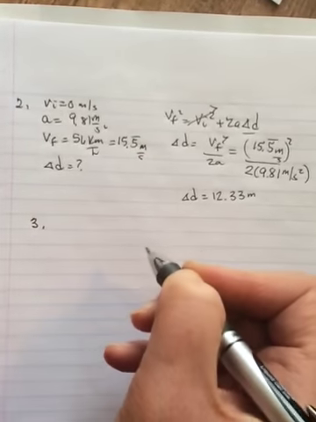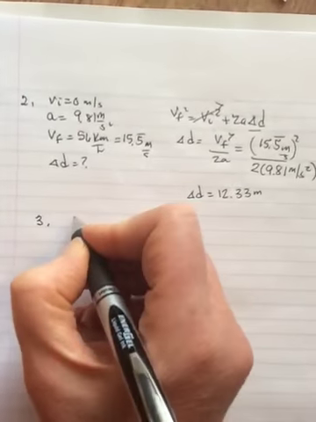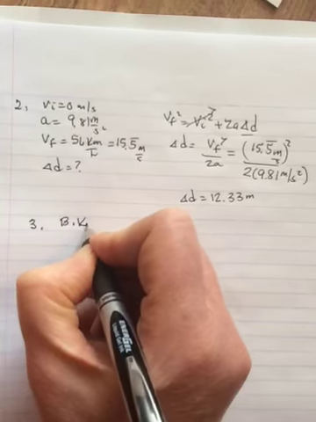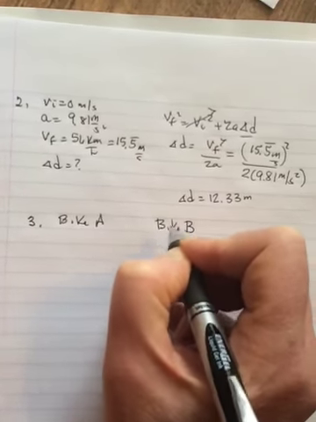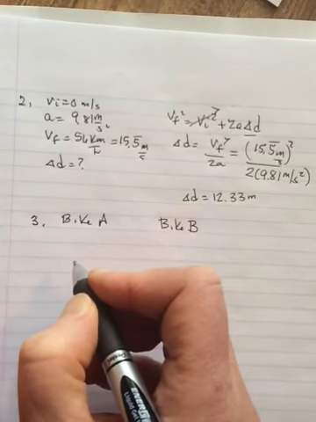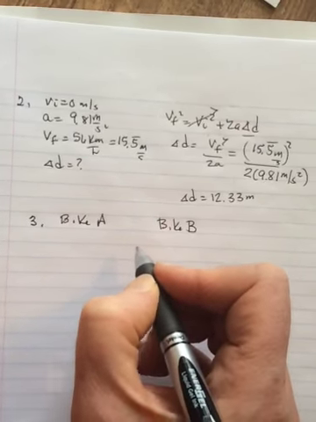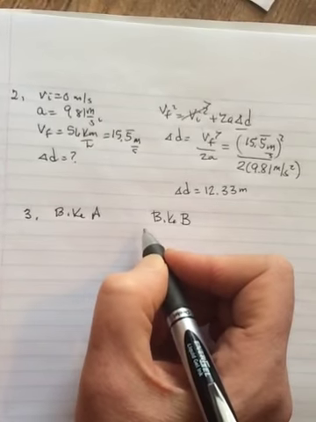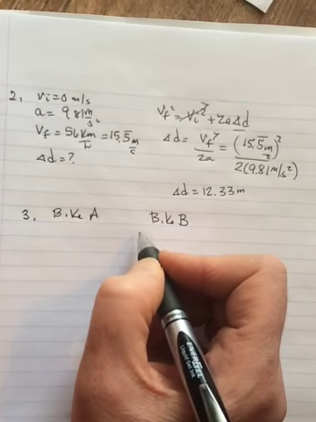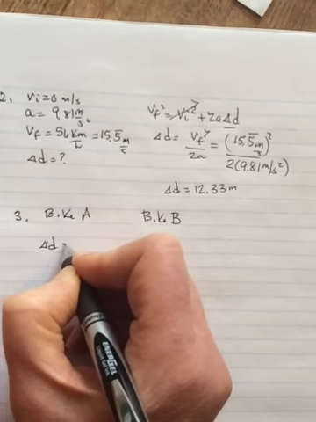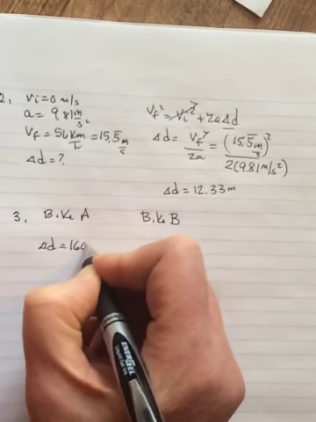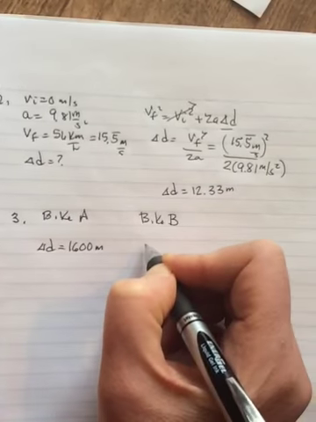Number 3, bike A, bike B. A says it has a lead of 227.27 meters and has 1,600 meters to go. So for delta D for A, it has 1,600 meters to go.